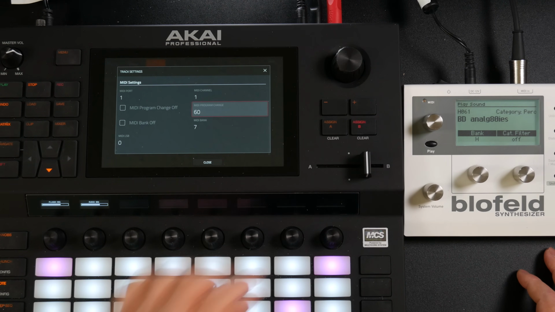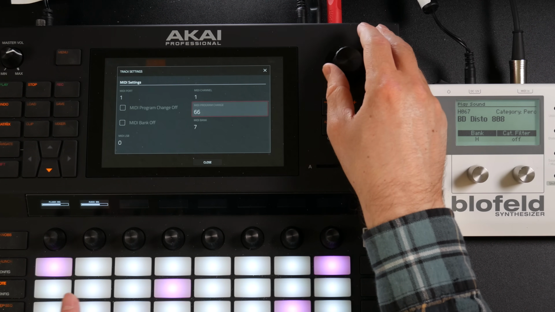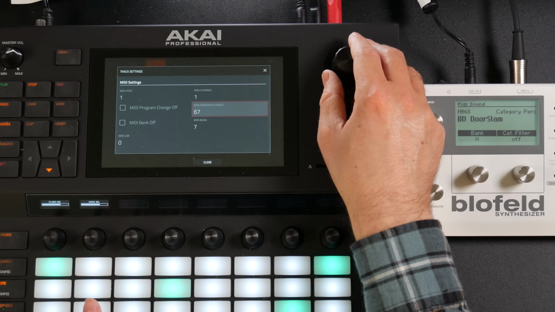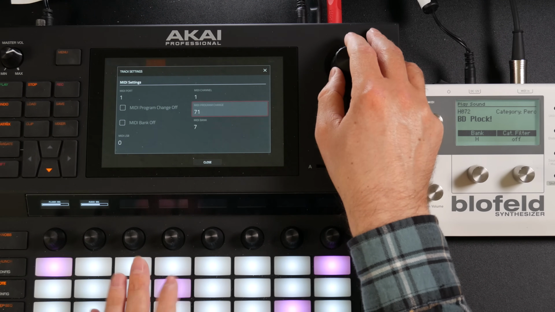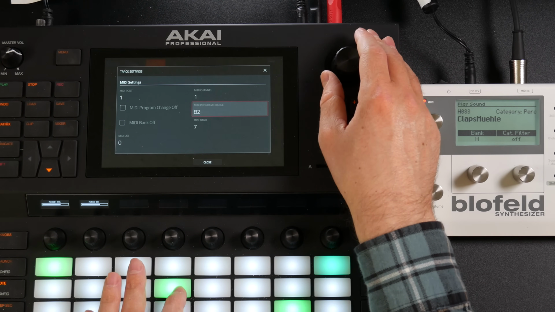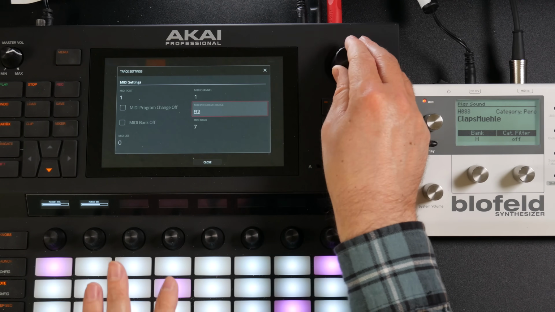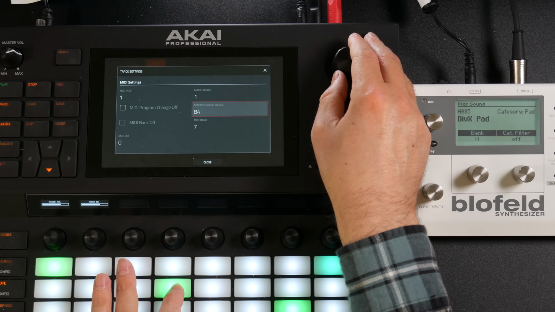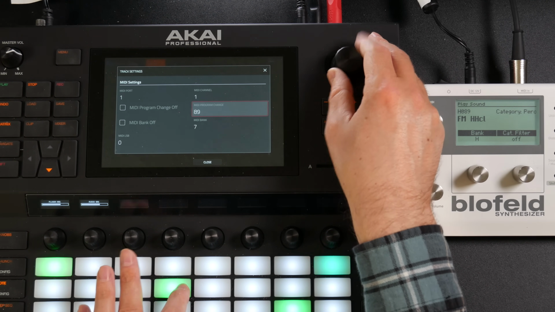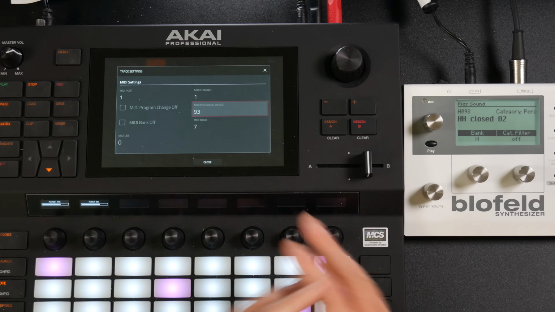Okay, so I got bass drum sounds. Okay, clap sounds. And I'm able to get to these sounds right from the Akai Force. Okay, onto a pad sound. So there's a ton of sounds in the Blofeld that I can access now.